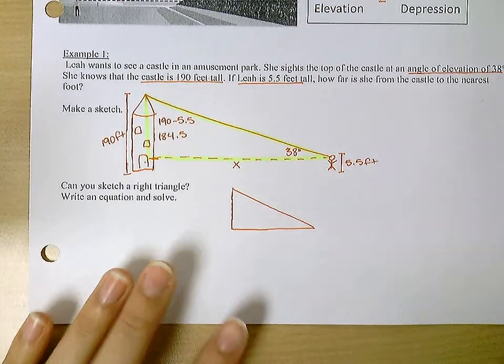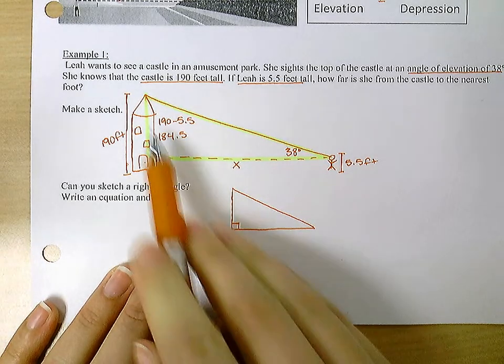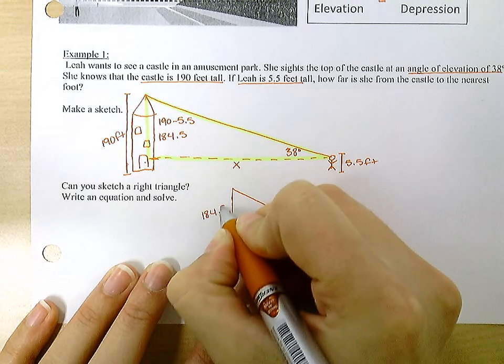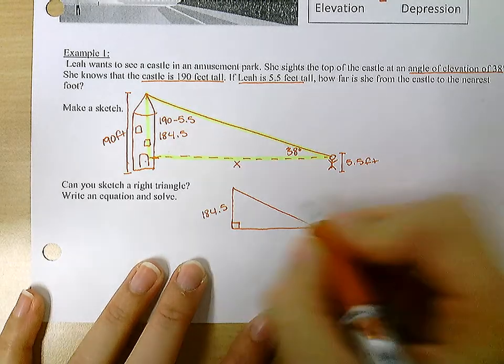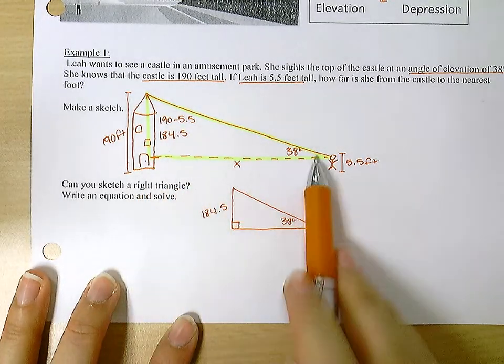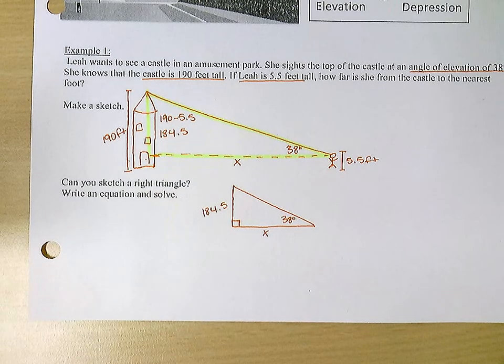and relabel it. Okay, so this is my right angle here. I know that vertical length is 184.5. I know this angle right here is 38 degrees. And then I'm trying to find that horizontal distance. Okay, so we've worked with problems like this before. Okay, it's a little bit easier to look at now.